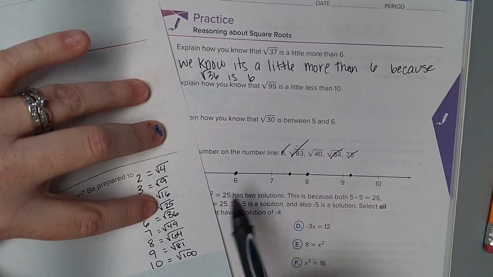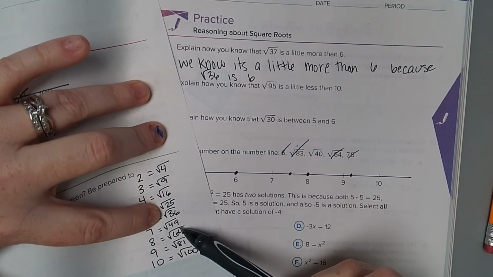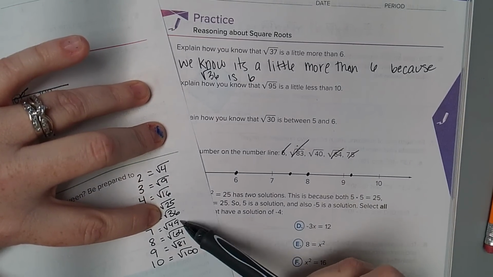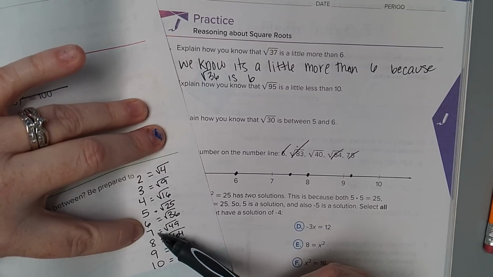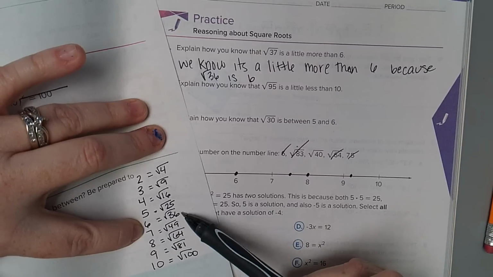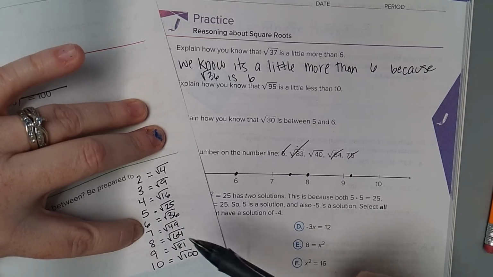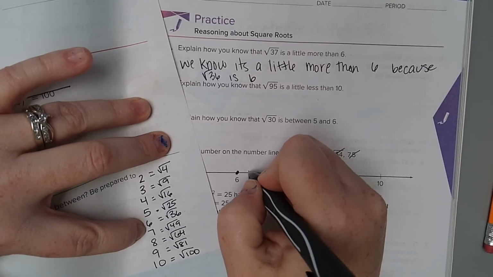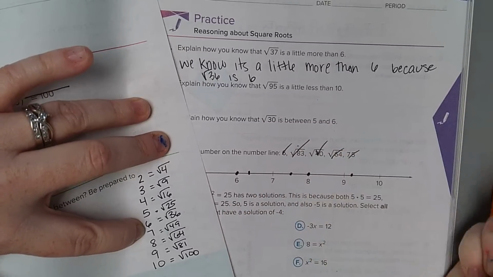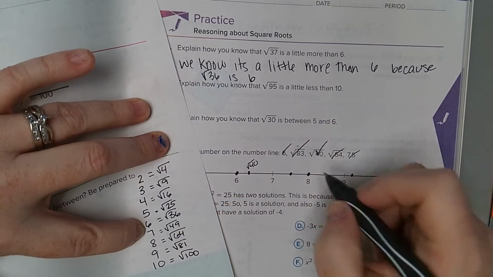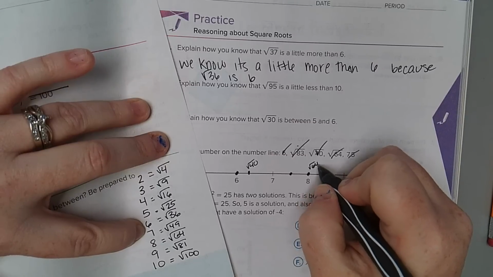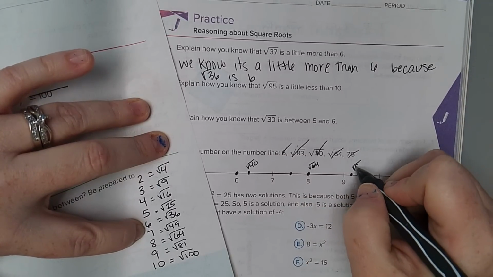Square root of 40 is between 36 and 49. So somewhere between 6 and 7. But closer to 6 because it's only 4 away from 36. So closer to 6, maybe here. Maybe we should have written those. This is root 40. This is root 64. And this is root 83.